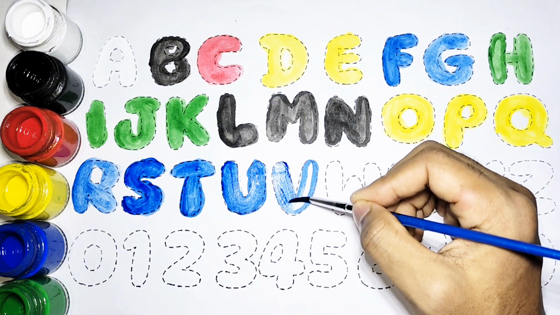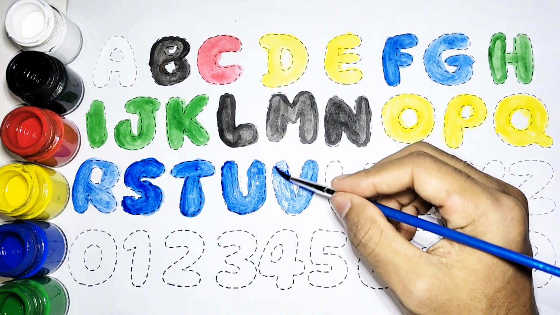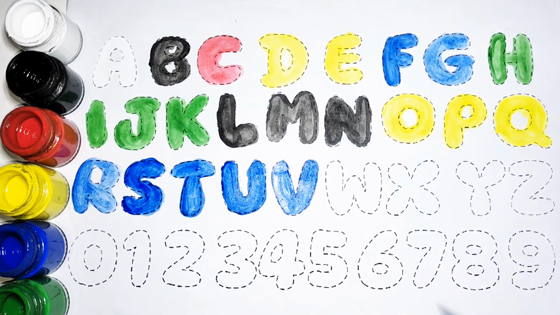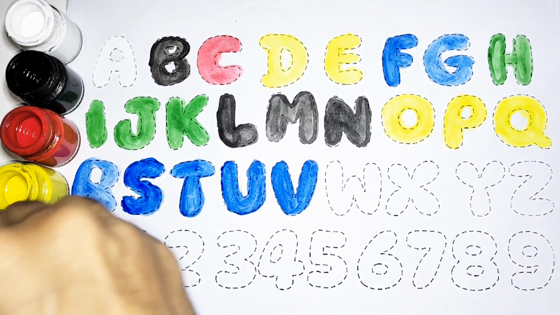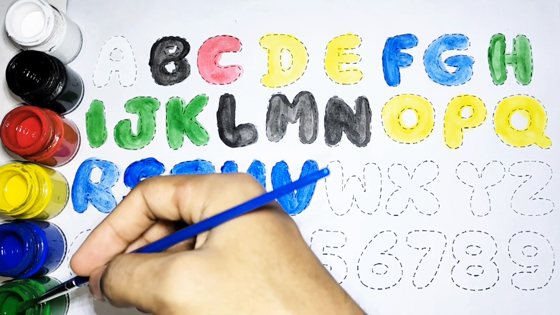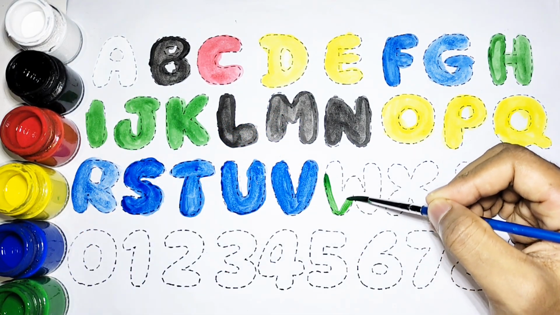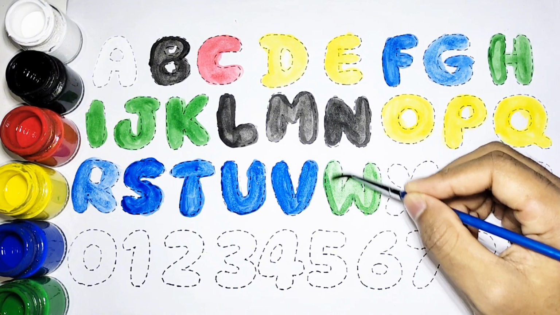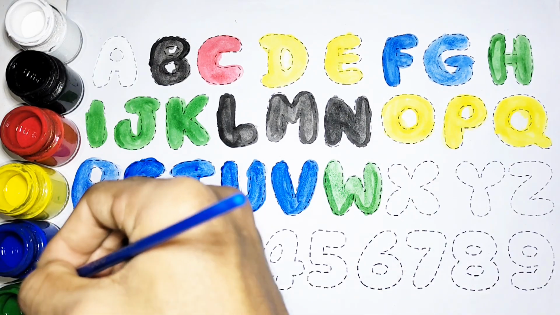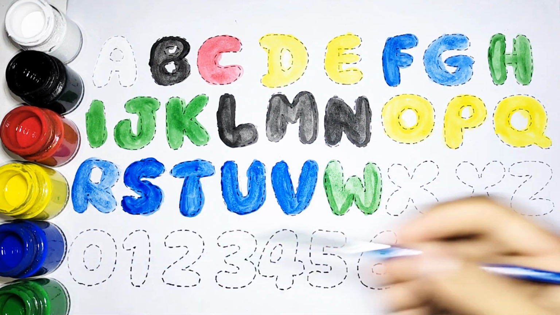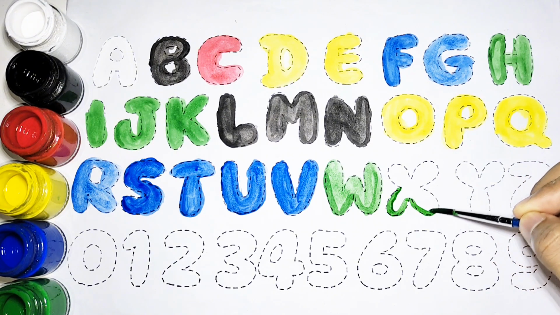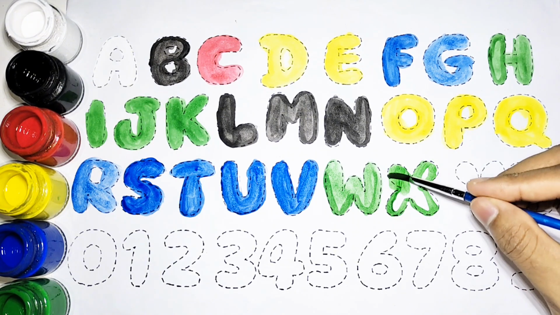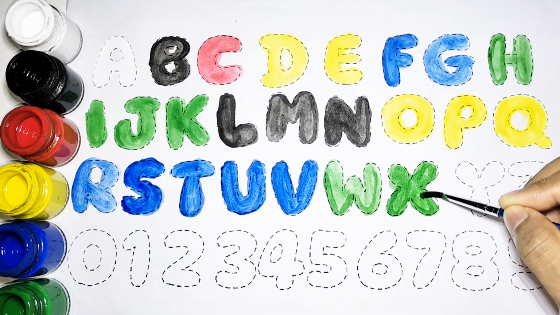The next one is V. V for van. Kids, the next one is W. Now we use green color. W for wolf. Now we draw X. X for X-ray.